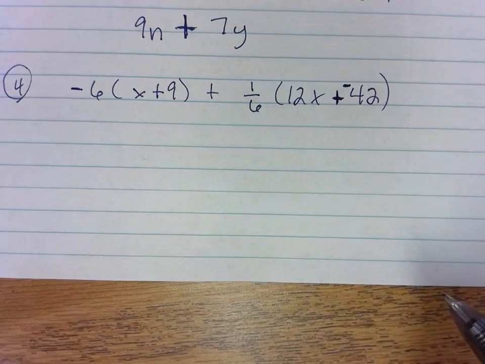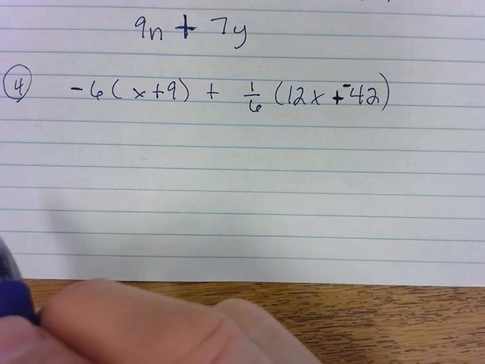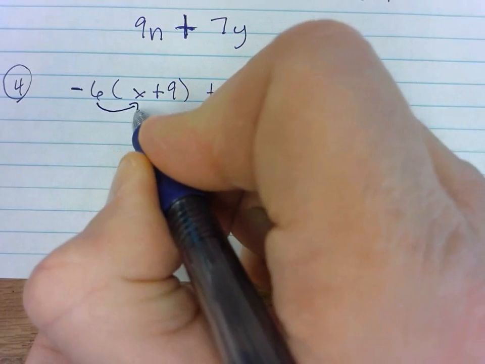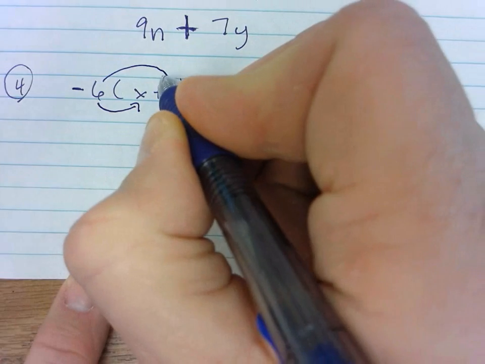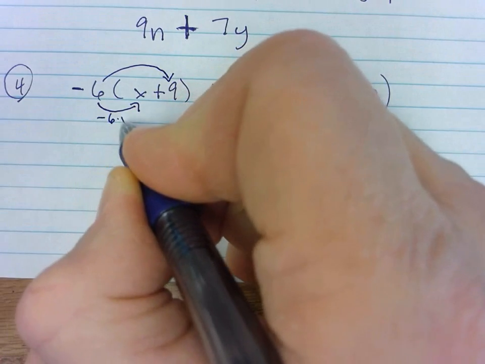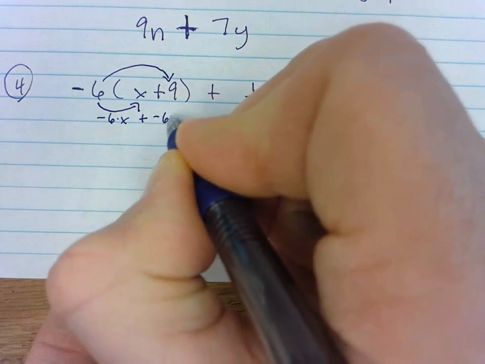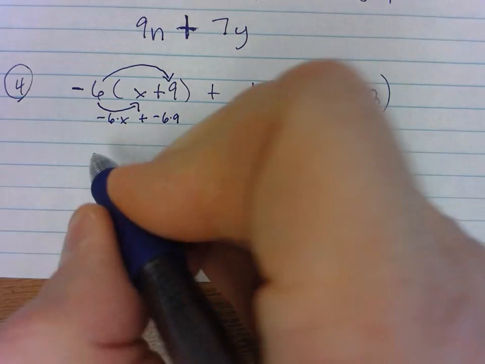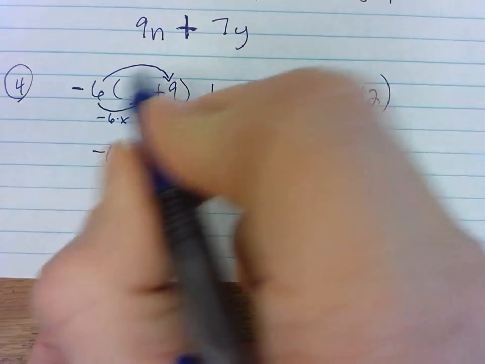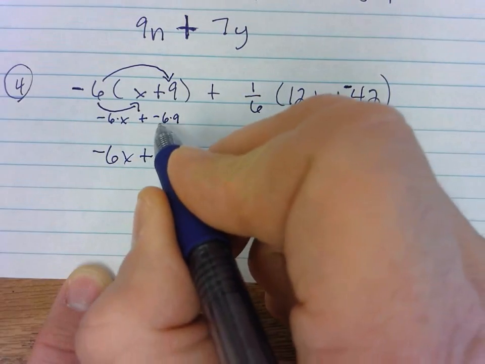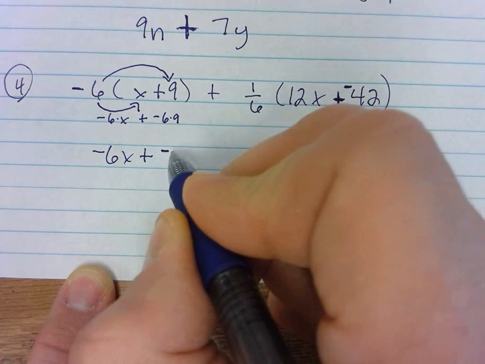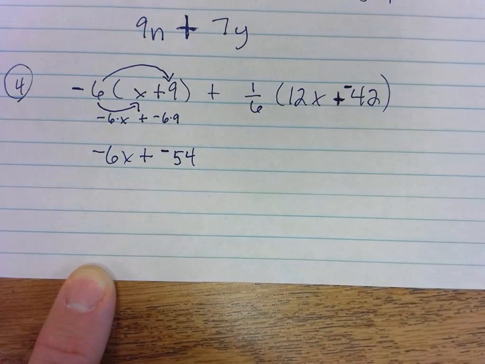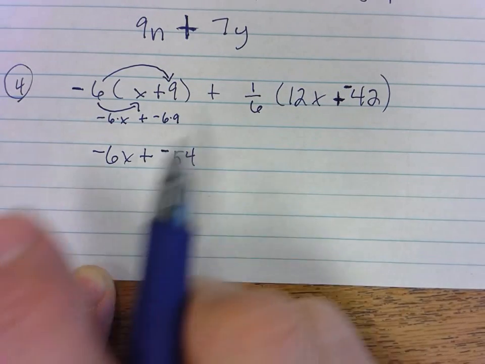Since we've checked for all our additive inverse stuff, we're going to do the distributive property one little step at a time. So we got -6 times x, and we're going to do -6 times 9. What's -6 times x, folks? That would be -6x. I hope you're telling me. What's -6 times 9? Well, a negative times a positive is a negative. And what is 6 times 9? And I hope you're not using your fingers, Jethro. It's -54.